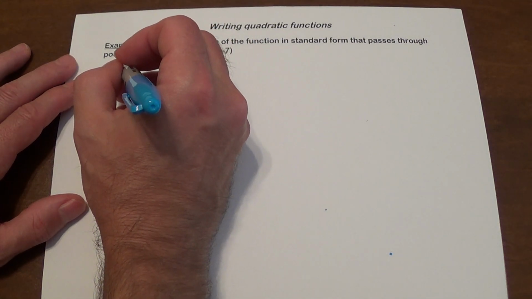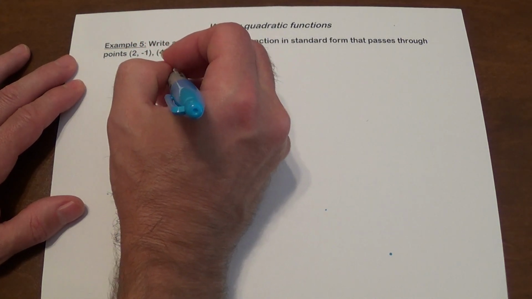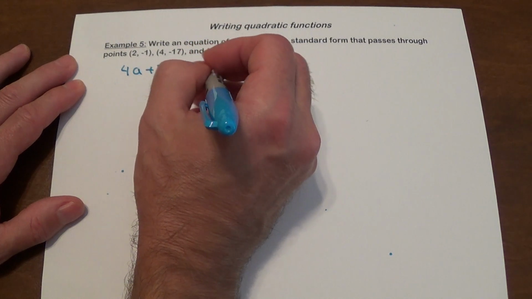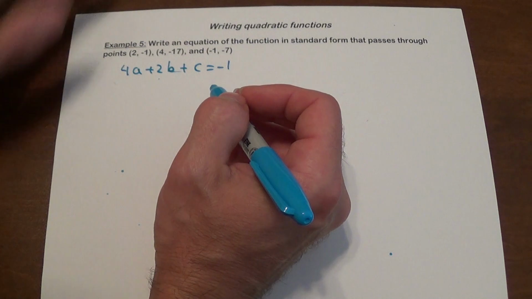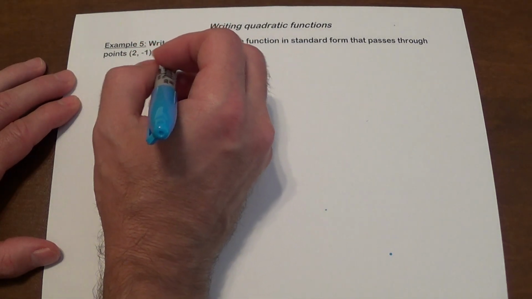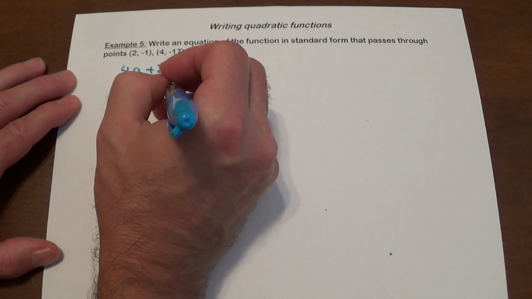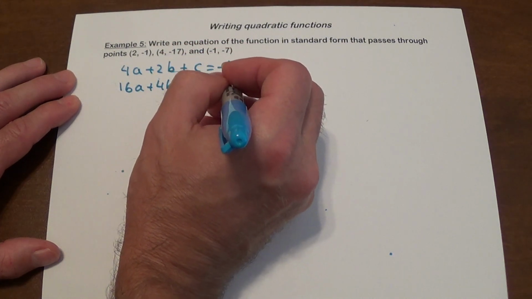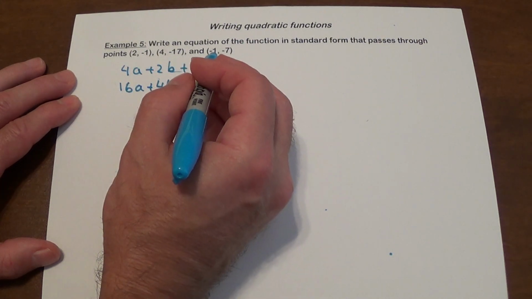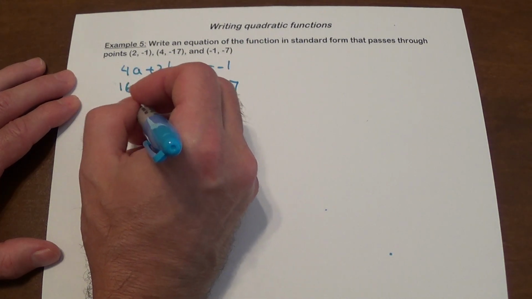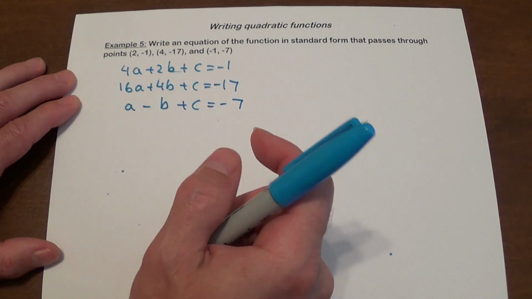So the first one is going to be 4a plus 2b plus c equals negative 1. That's 2, negative 1. The second equation is going to give us, when we substitute, 16a plus 4b plus c equals negative 17. And the last point, when we plug in negative 1 for x, it's going to be a minus b plus c equals negative 7.